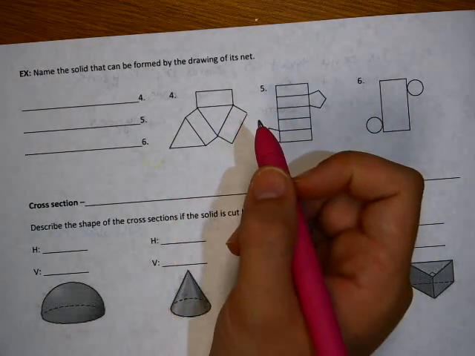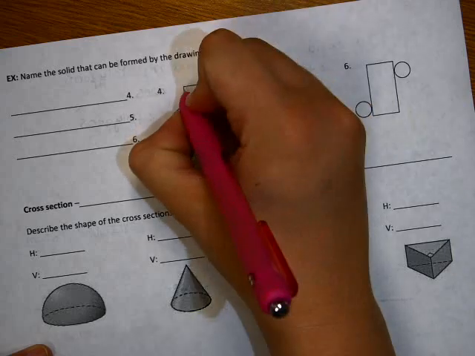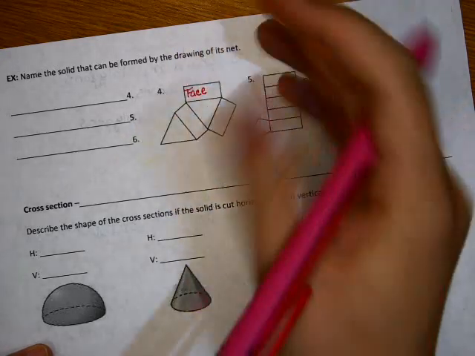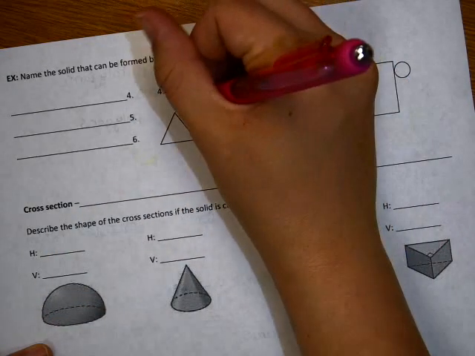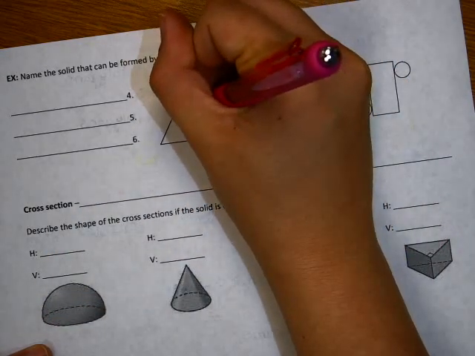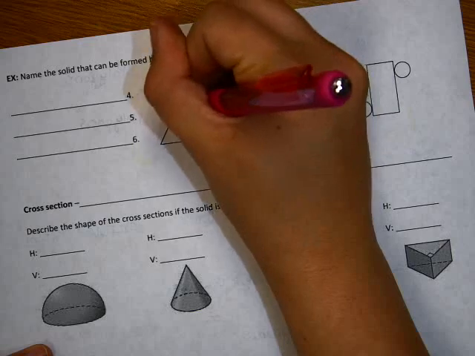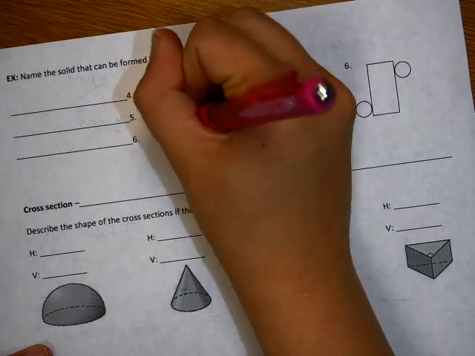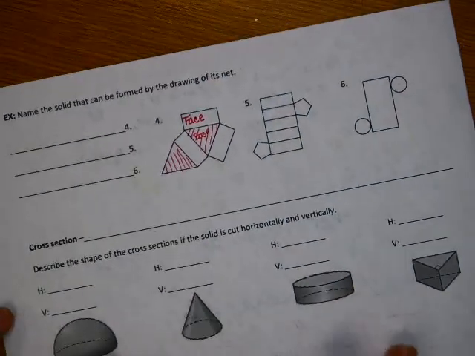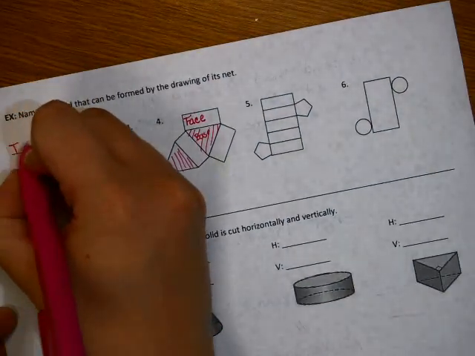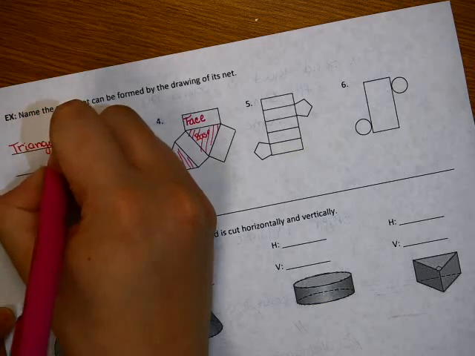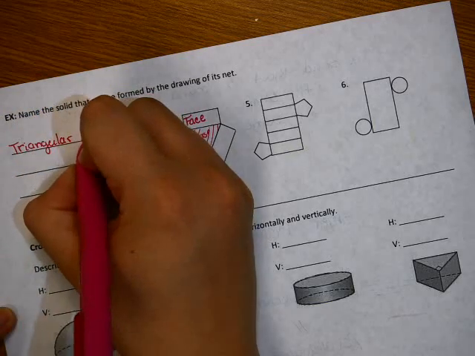Number 4, this will actually be the face, right, because there's 3, and if I were to fold it together, I'm going to have 2 bases. And so this one is actually going to be a triangular prism.